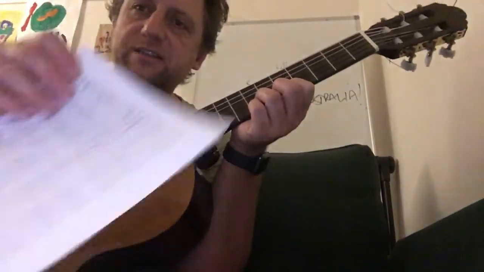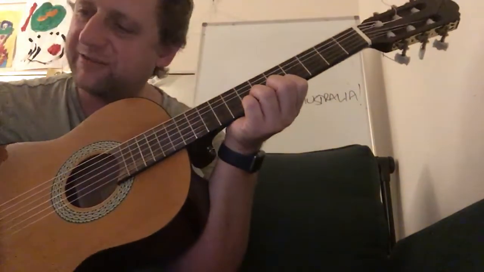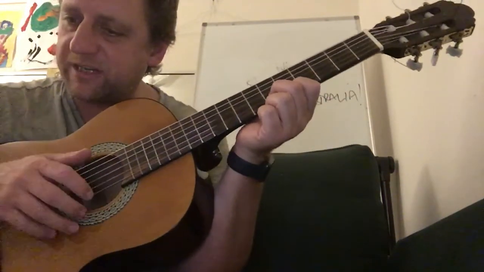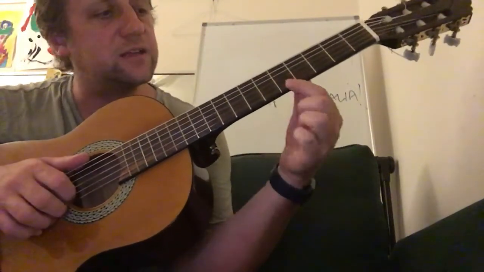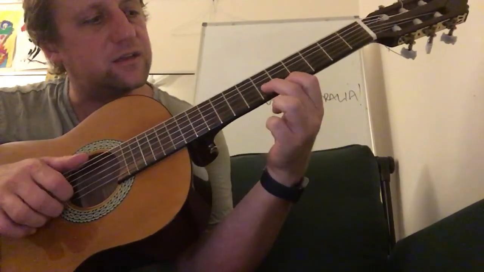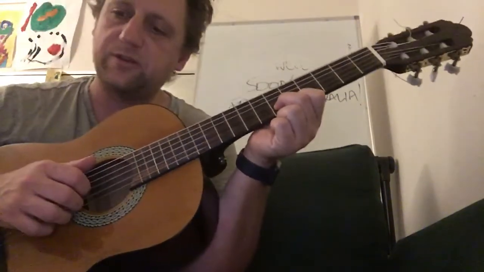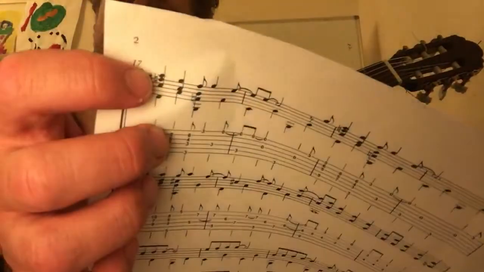In actual fact, this naturalizes the F anyway, so I don't know why they bothered putting it in the key of G major, but every time there's an F that I can see, it calls it a natural. So actually, it's down there, and move the string up one. So that's my 3rd. And then the next interval, as you can see, is that 4th.